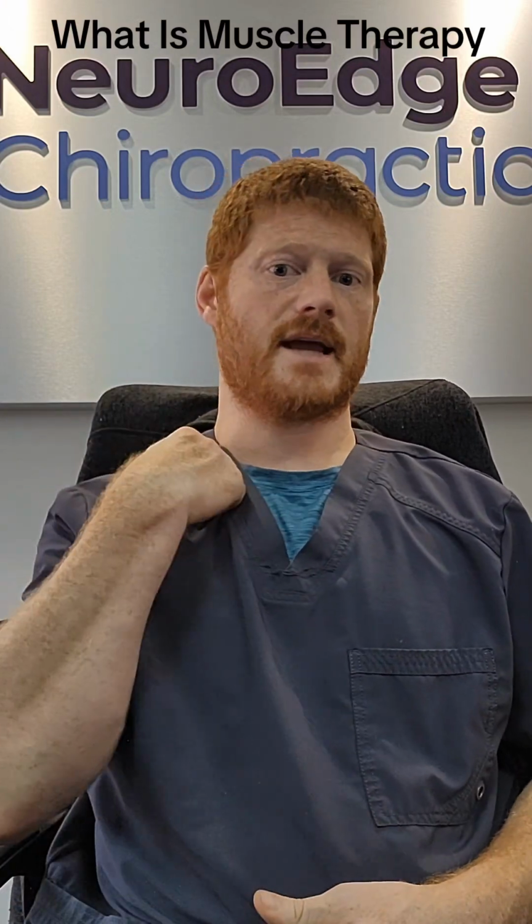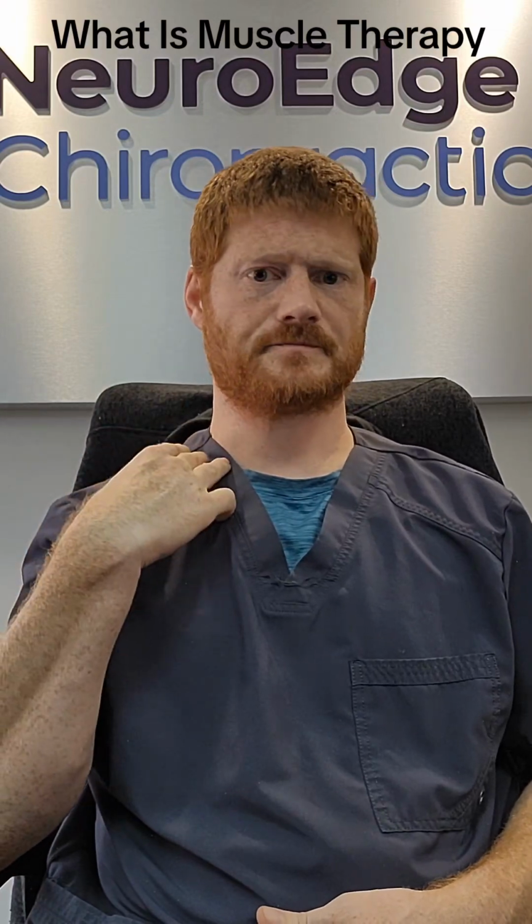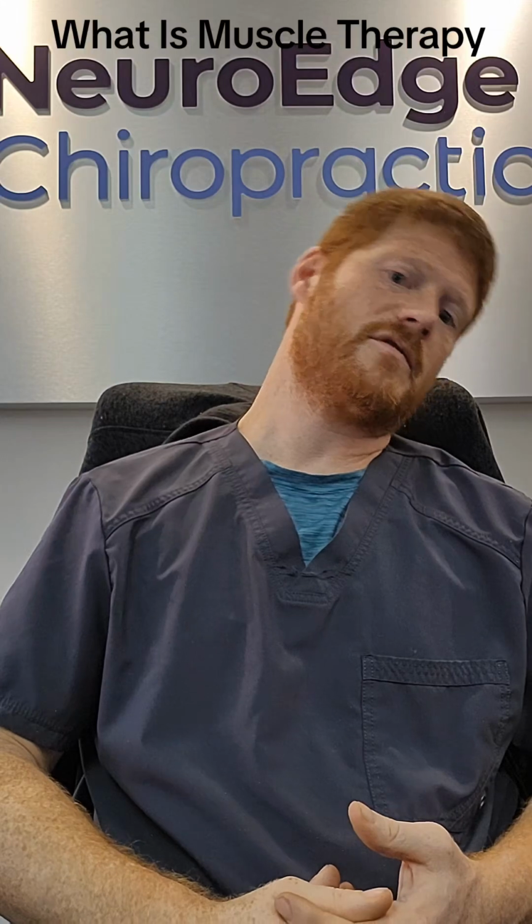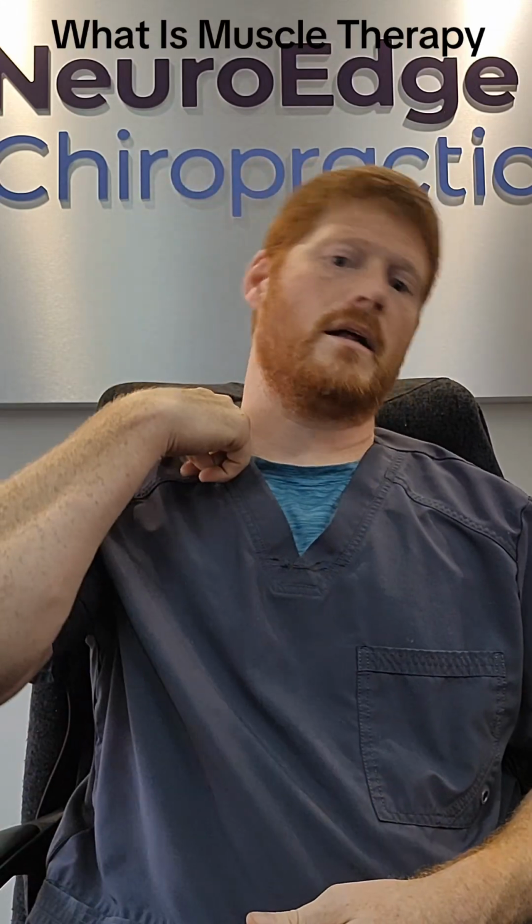An example of that in active care would be if somebody comes in with neck stiffness or neck tightness or neck pain. I'm getting the muscle to relax by either stripping the muscle or having you move through a stretch while I'm pinning that muscle down, and then I'm utilizing either a chiropractic adjustment or a joint mobilization in order to restore that joint motion.